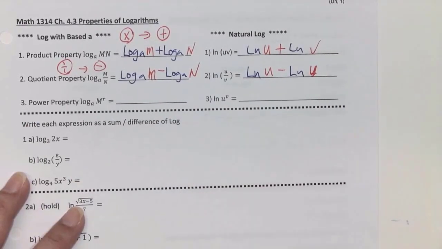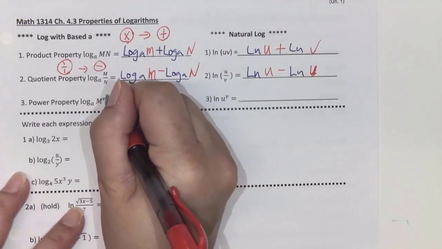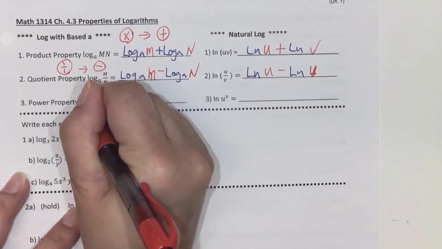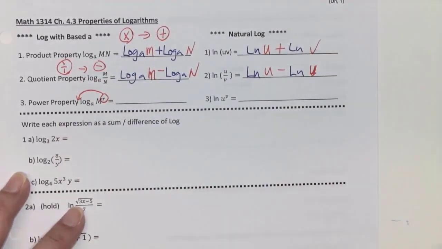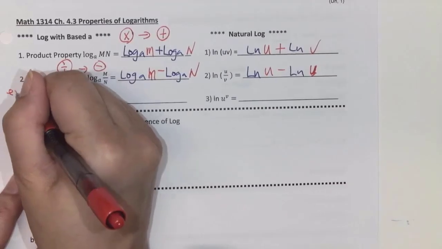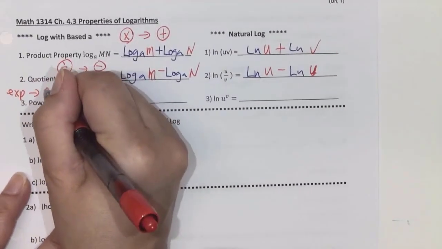Alright, the last one is a little bit newer. It has an exponent, and that exponent is going to go to the front of the log. So basically the exponent turns into a coefficient.